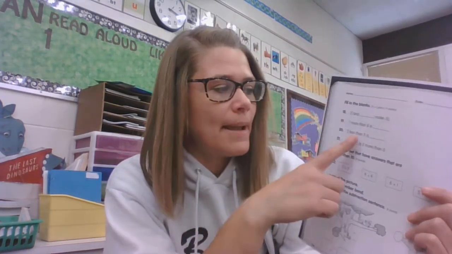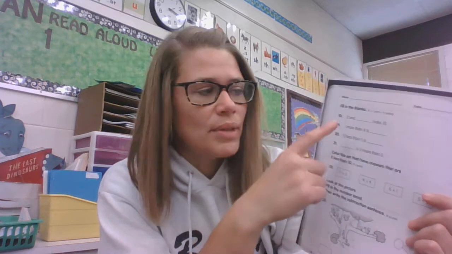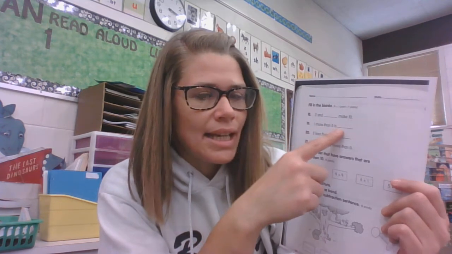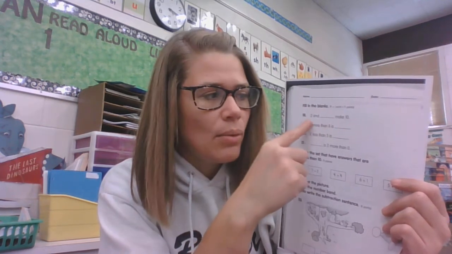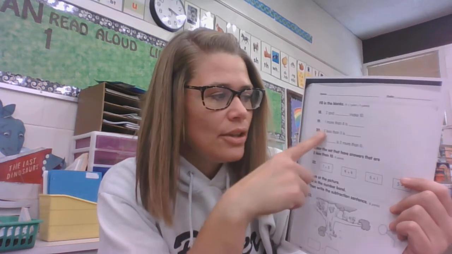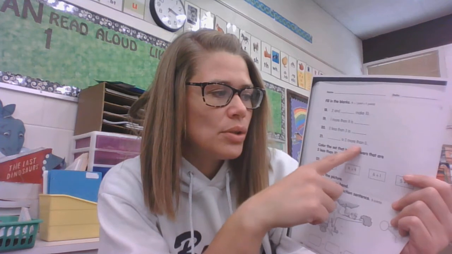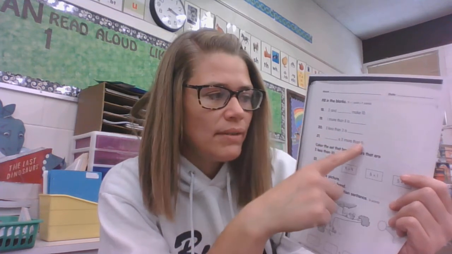Okay, and then I have a little worksheet for you guys to complete before you go on to something from your shelf to pick. Okay, I've got 4 problems up here that you need to read and figure out what's going to go in the blank, just like I did first on my marker board, okay? 2 and what make 10? What do you need to add to your 2 to get yourself to 10? 1 more than 8 is what? If you've got 8, what is 1 more? Okay, 2 less than 3 is blank. If you have 3, what's 2 less? And then right here, what is 2 more than 0? If you have 0, what is 2 more than that? What number is going to go there?